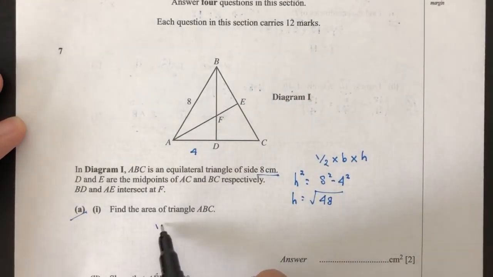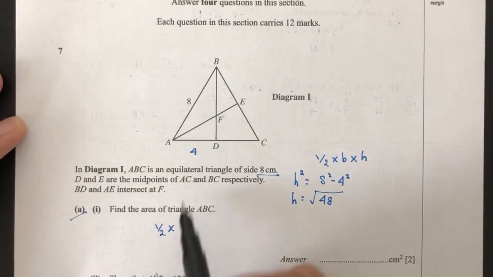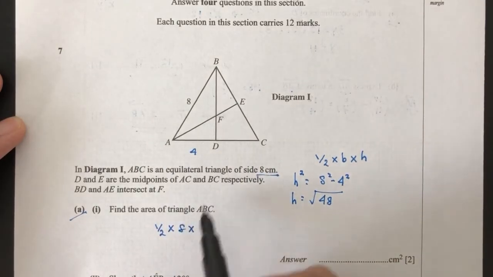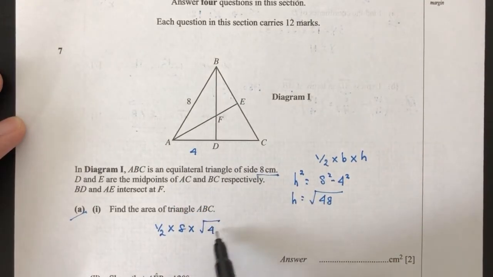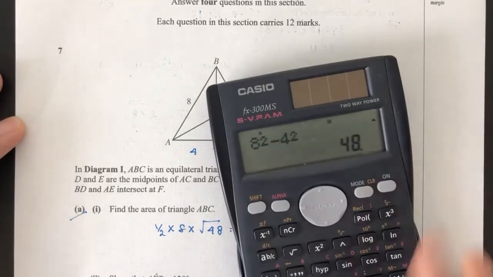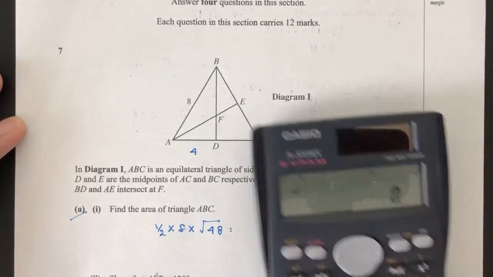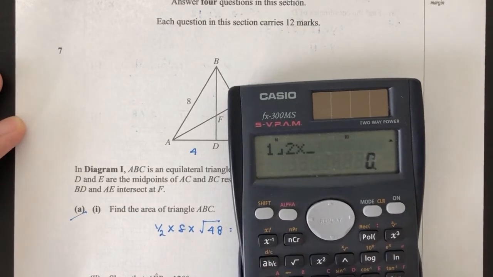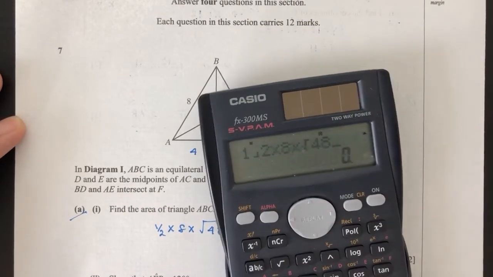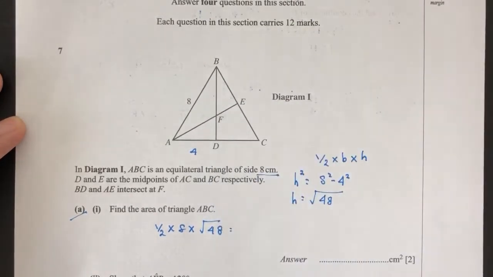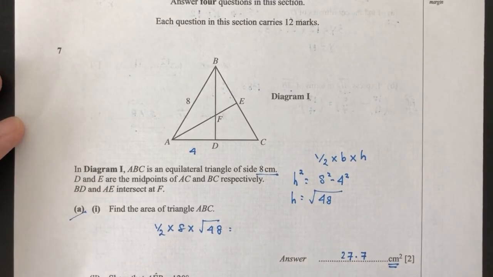So area will be half times base, which is 8, times height, which is the square root of 48. That will be 4 times the answer, that will be 192. Now let's do that. Half times 8 times the square root of 48, that will be 27.7. So 27.7 centimeters squared for the area of ABC.